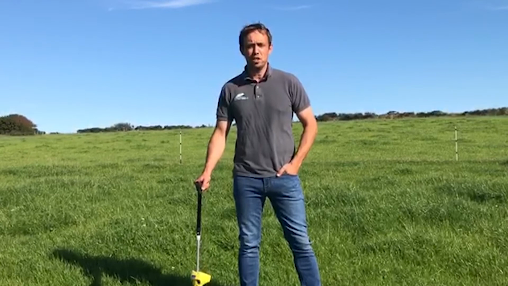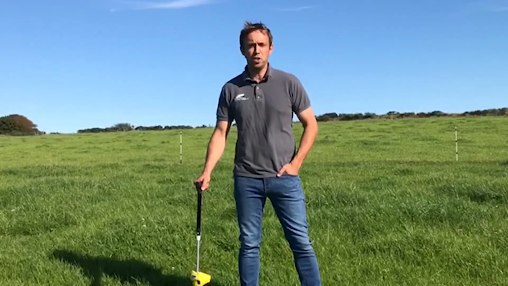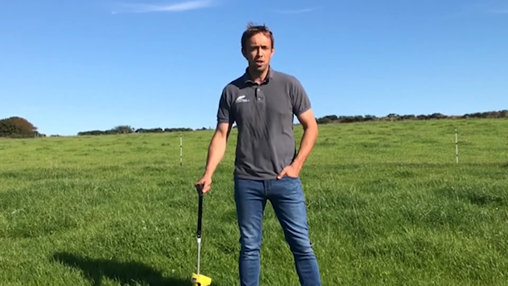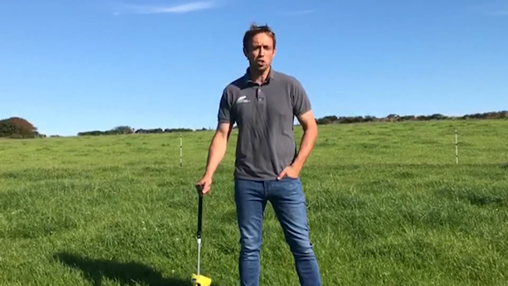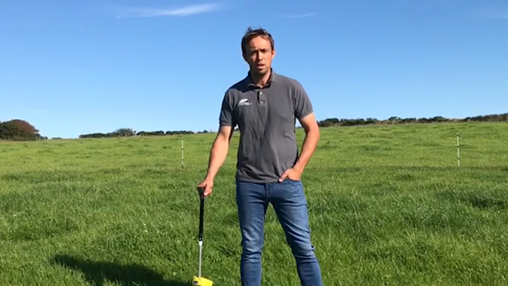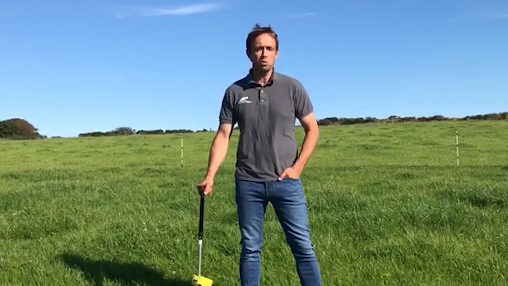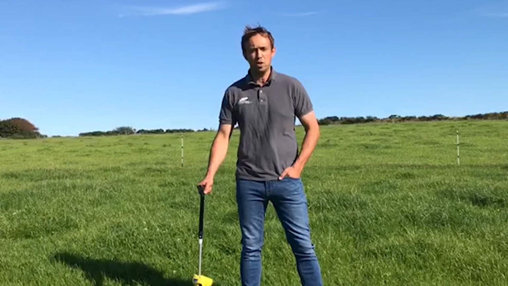Regularly measuring and assessing the grazing wedge gives you confidence in your grass management decisions. This allows you to utilise the grass growing potential of your farm in order to cut costs and increase productivity. In the next video, I'll be explaining how to calculate livestock water demand on grazing systems.